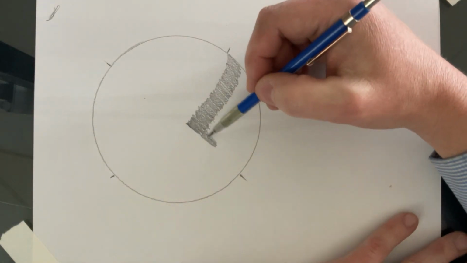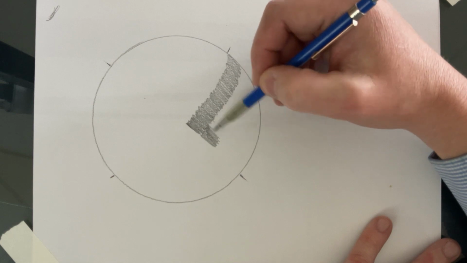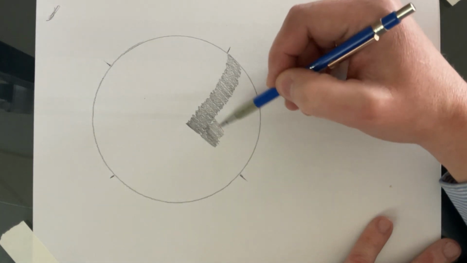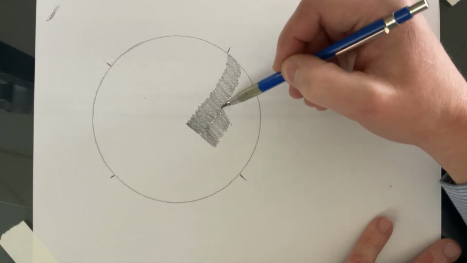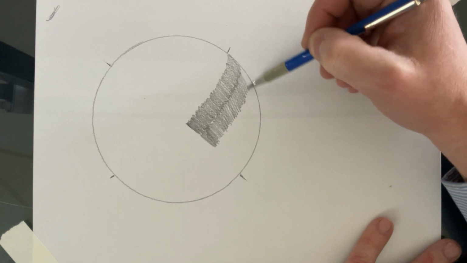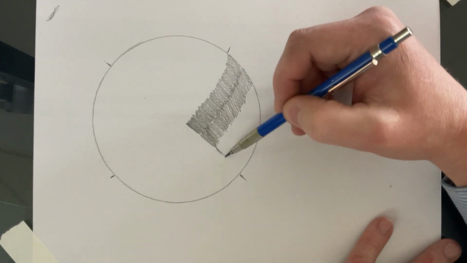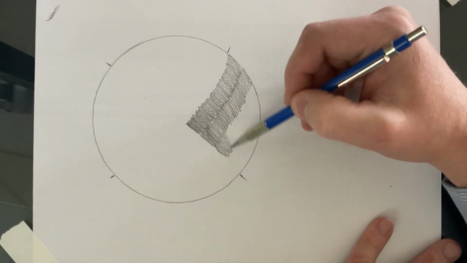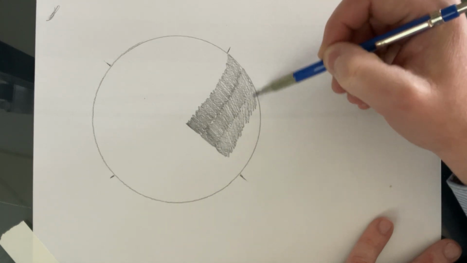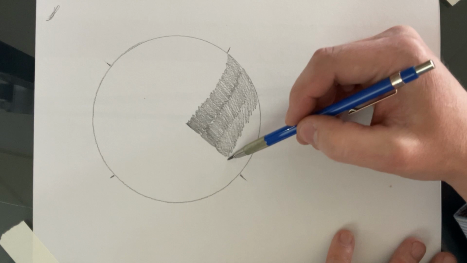So as I bring this band across, I need to start to angle like everything's curving to this point here. So every single mark that I make is describing the curve of the surface. And the closer I get, the more dramatic that curve needs to be until it matches this outside curve.